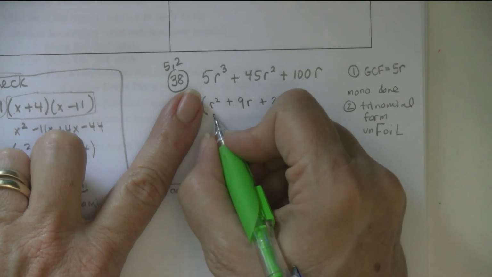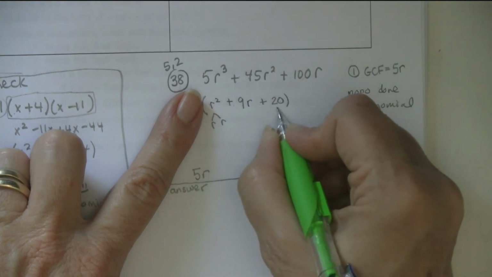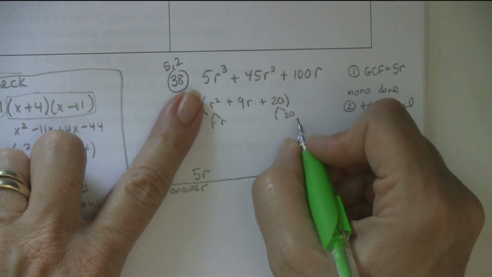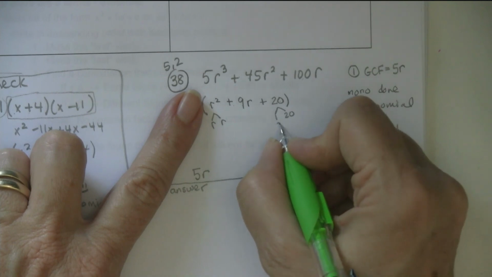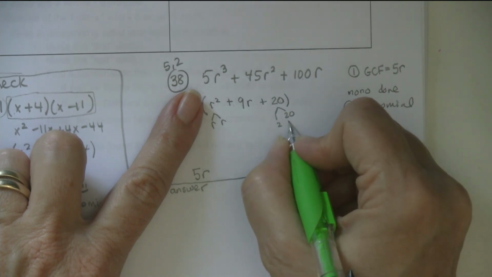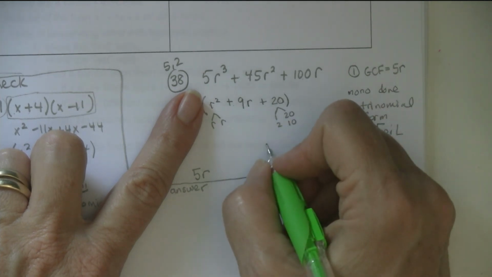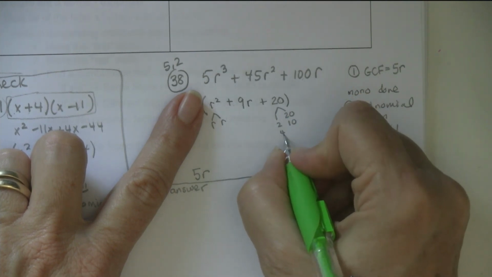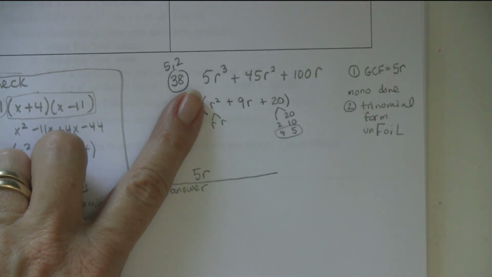And so I'm focusing on this trinomial, and I'm making the first work, r times r. And I'm thinking, how can I get 20? And you might not even write down 1 times 20, because you know that that doesn't add to be 9. That adds to 21. And you might not write down 2 times 10, even though that makes 20, because when you add those, you get 12. And 3 doesn't work, because 3 doesn't divide 20 evenly, but 4 and 5 do work, and they're the hot setup, right? And I'm hoping that as you get better at them, that you're saying that right away.